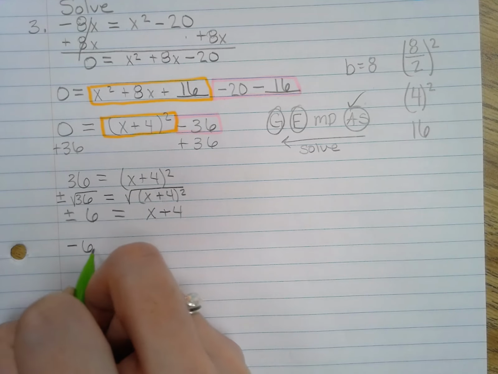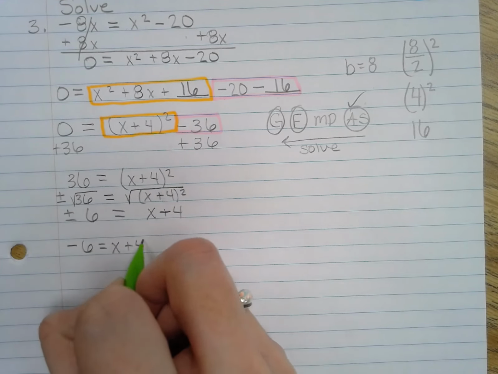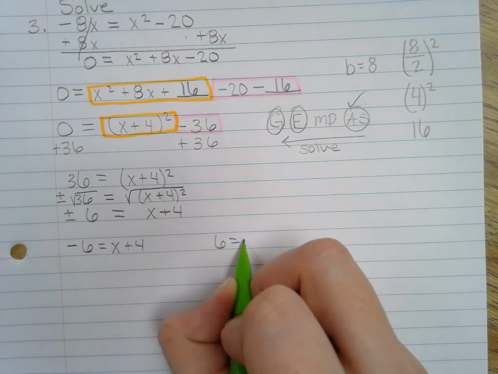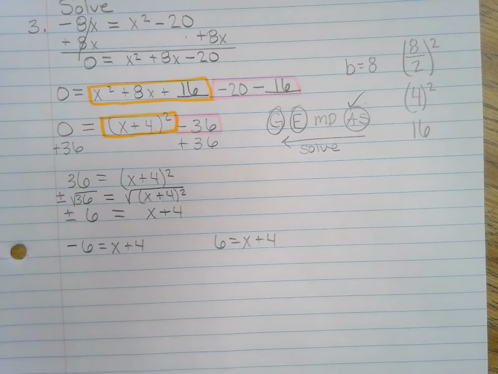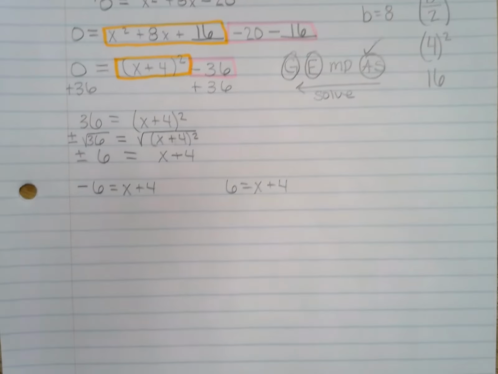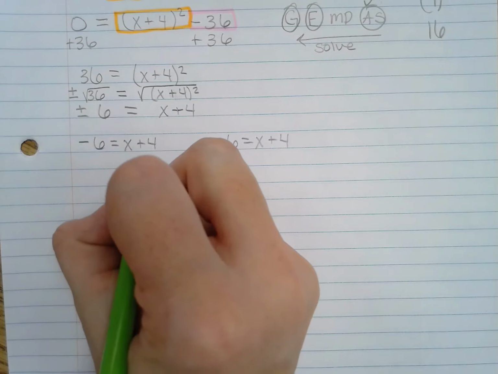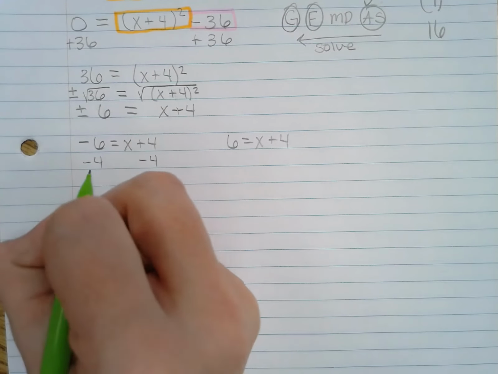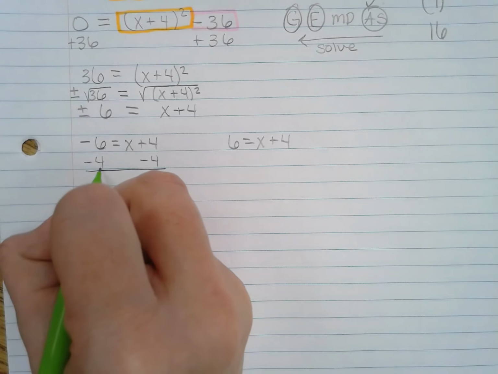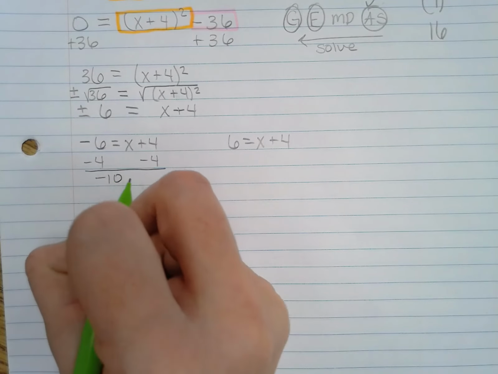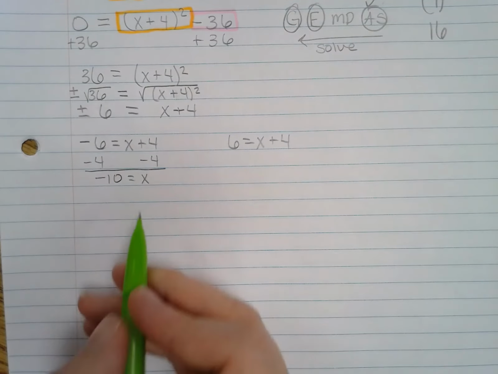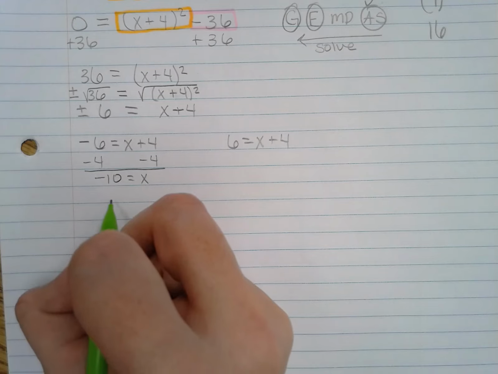So negative 6 is going to equal our x plus 4, and positive 6 is going to equal x plus 4. And we'll solve each of those equations. Subtract 4. In your first equation, you get negative 6 take away 4 is negative 10. If it bothers you to have the x on that side, just flip it around.